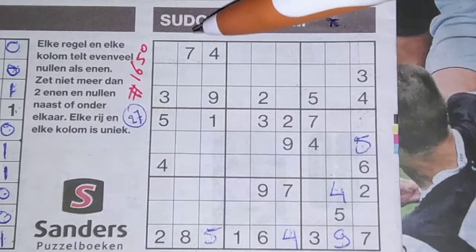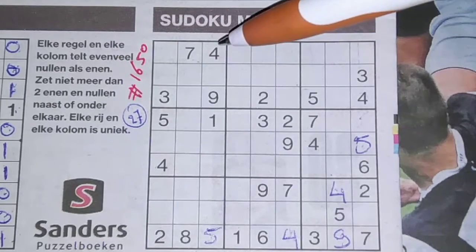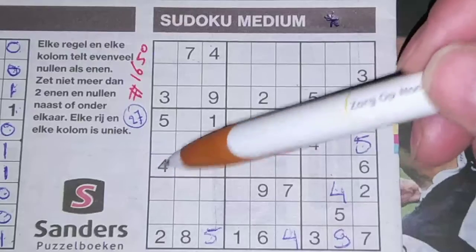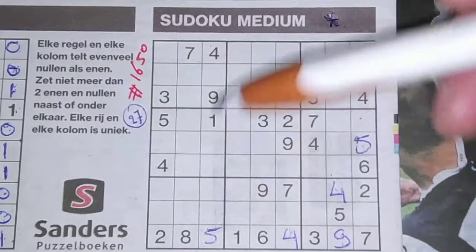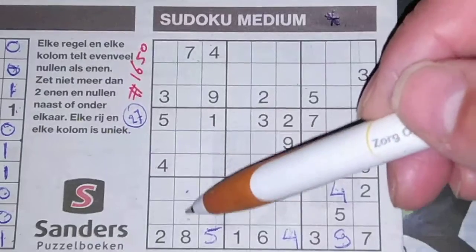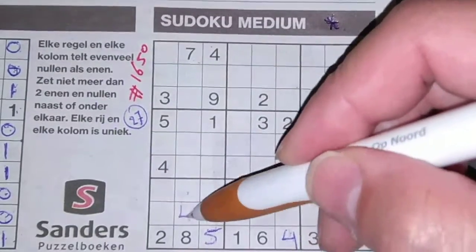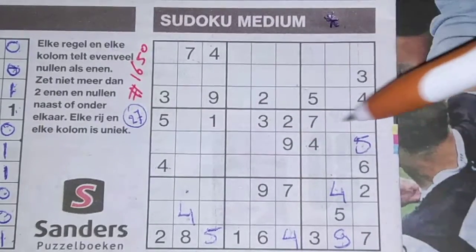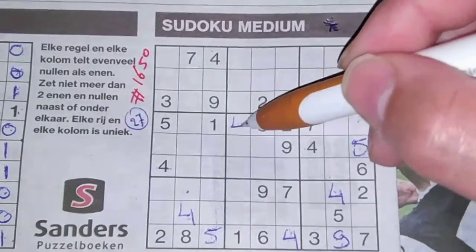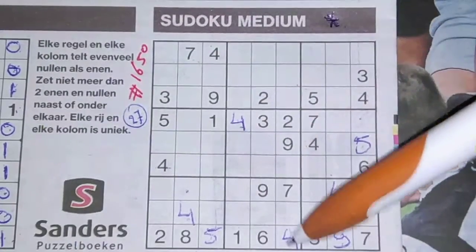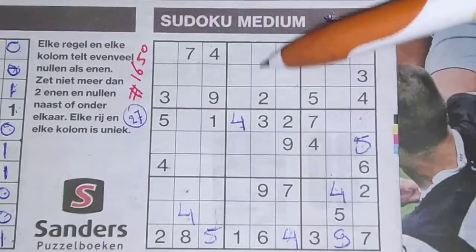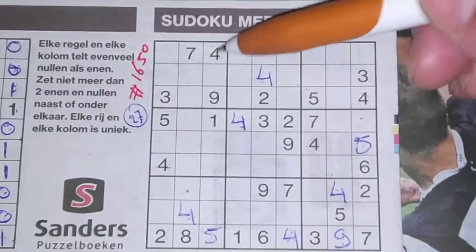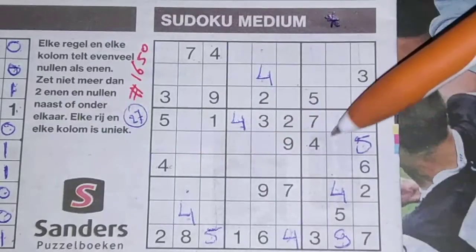Alright. 4 in the third column, 4 in the first column, so the column between, the second column, the only 2 places for the 4 should be here or there. We see here 4, no 4 there, 4 should be there. 4 in this row, 4 in the middle row, so the row above, only place for the 4 should be there. 4 in this column, 4 in that column, so the middle column, the only 2 places for the 4 should be here or there. We see here 4, no 4 there, 4 should be there. And all the 4s are used.